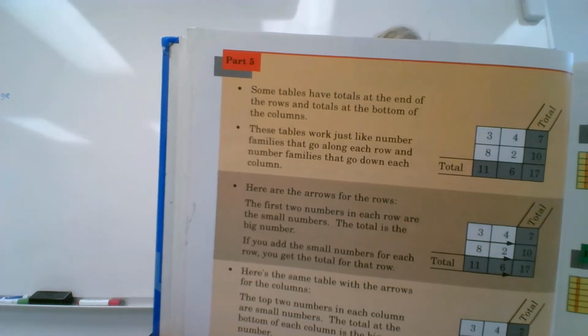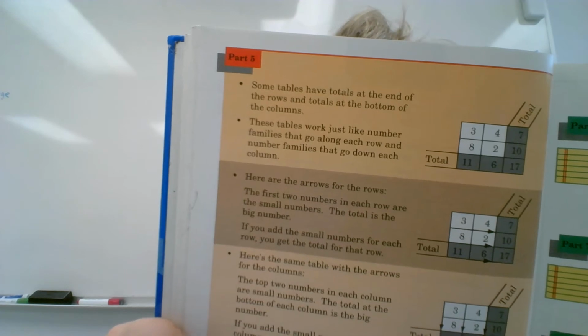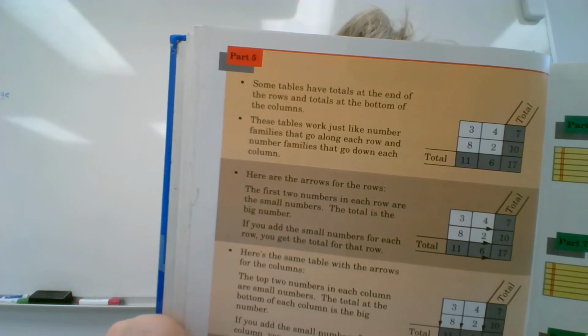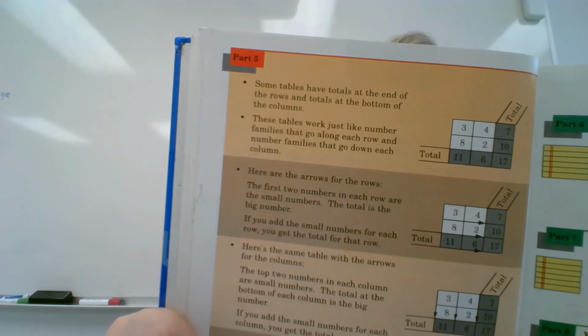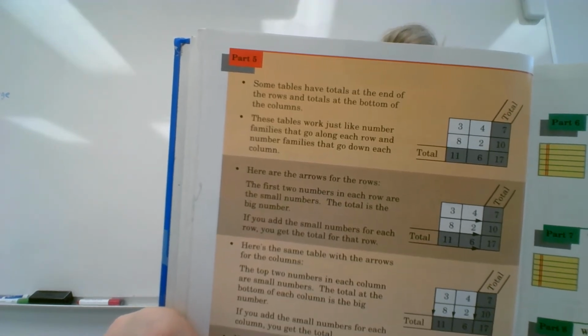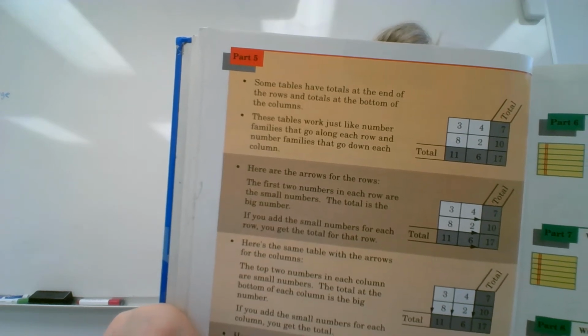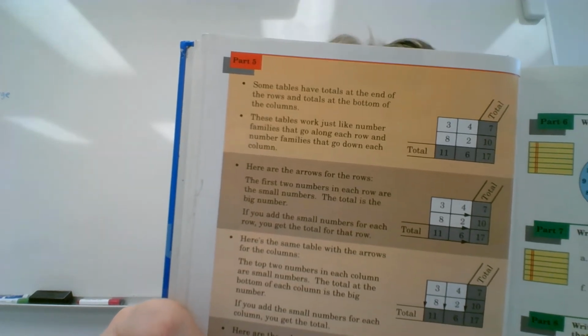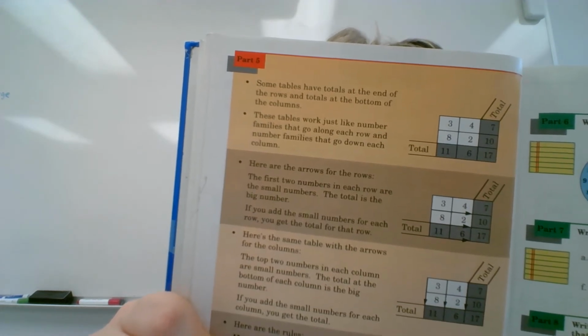The next table shows arrows for the columns. The 2 numbers in each column are small numbers. The total at the bottom of each column is the big number. If you add the small numbers for each column, you get the total. Look at the first column. The small numbers are 3 and 8. What's the big number? 11. 3 plus 8 equals 11. The other columns work the same way.